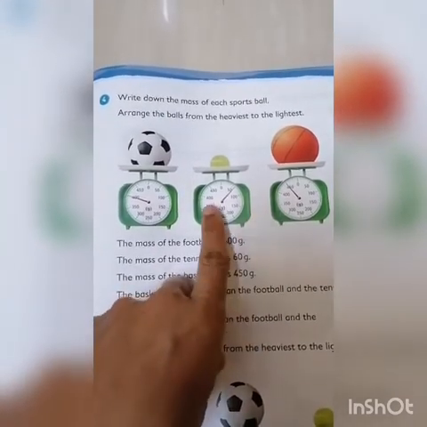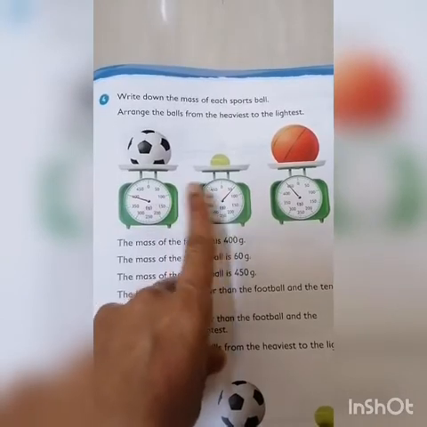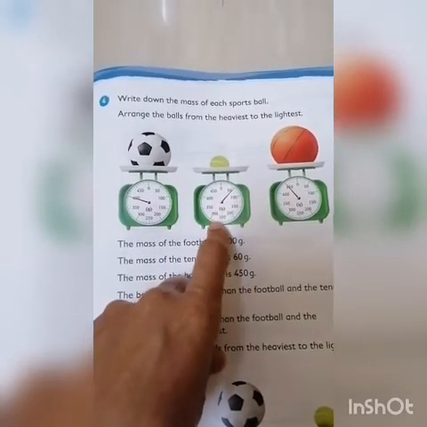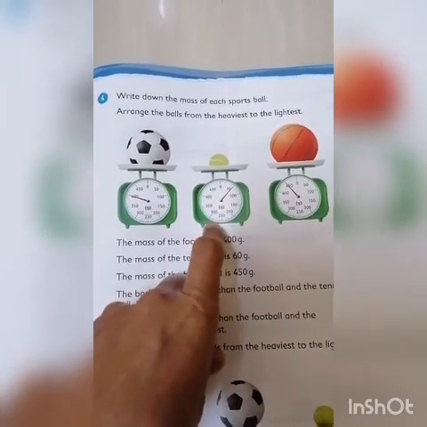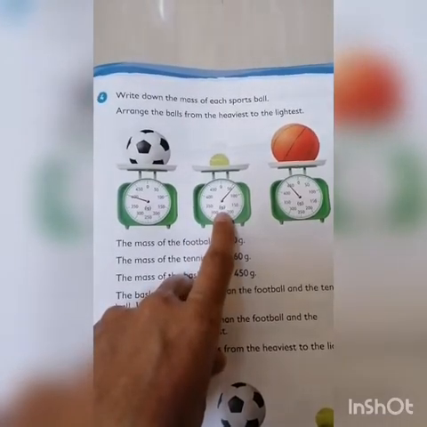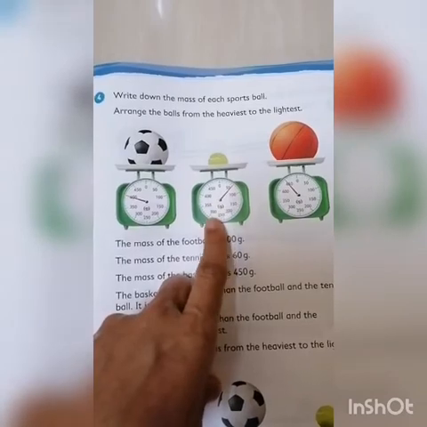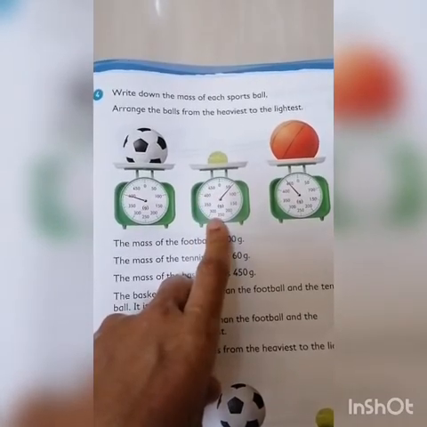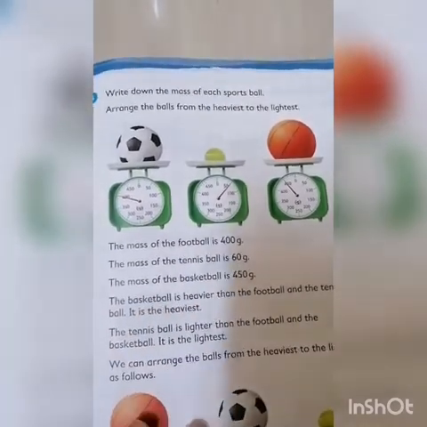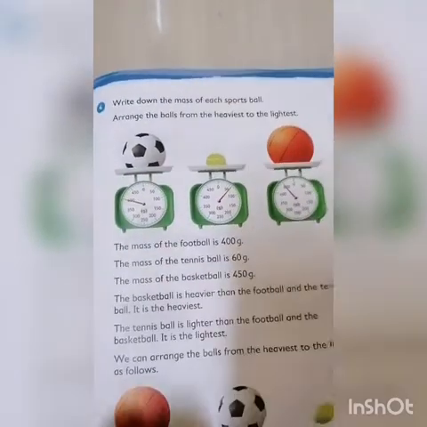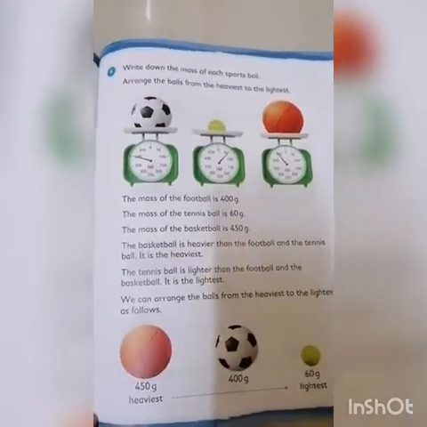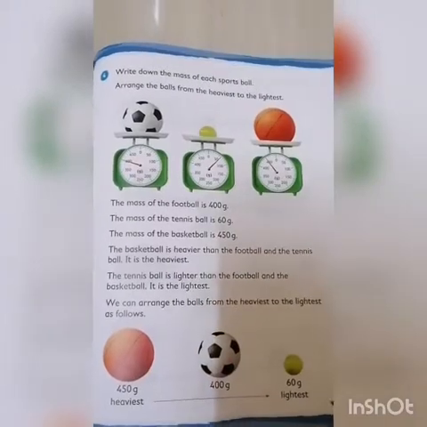So when we have something in a group and it is the most or the least in number or in weight or in length, whatever, we add est and we say heaviest, lightest, greatest, etc. We can arrange the balls from the heaviest to the lightest.